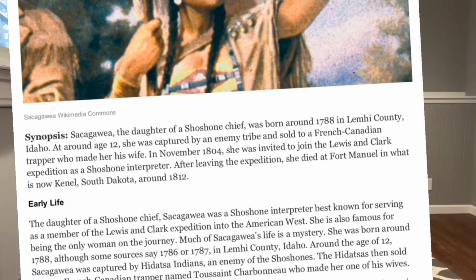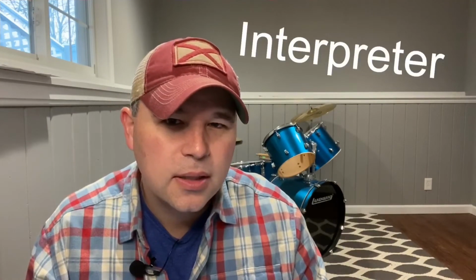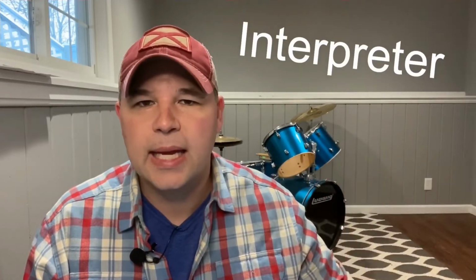In November 1804, she was invited to join the Lewis and Clark expedition as a Shoshone interpreter. And if you're not familiar with what interpreter is, it's a person that goes from language to language. So she knew English, but she also knew the language of the Shoshone, which might be helpful when white men are moving into territory that is not owned by white men. So she might be a nice way to show that these guys come in peace. And if there ever is a disagreement, she might be able to make the disagreement go away.